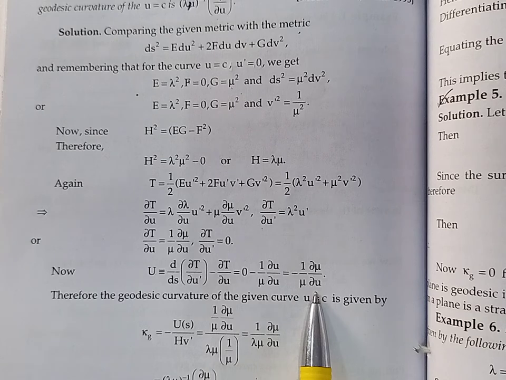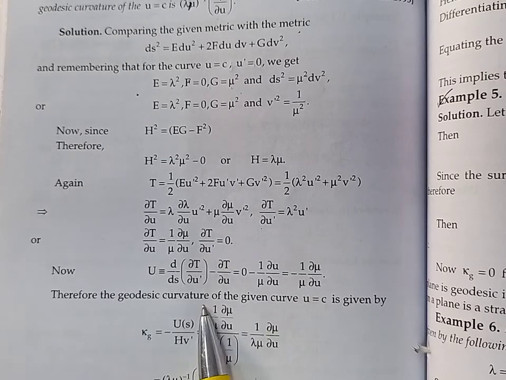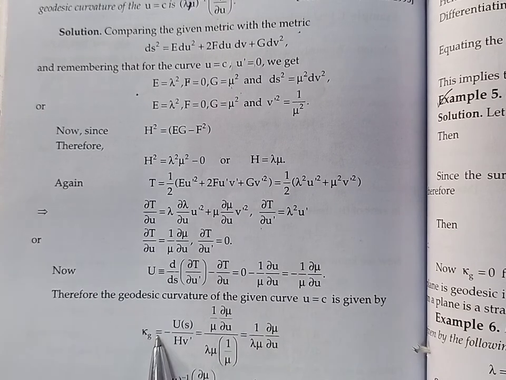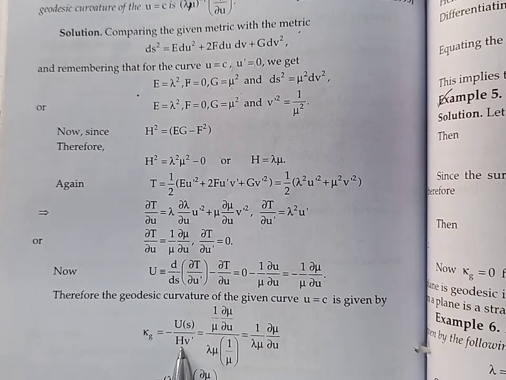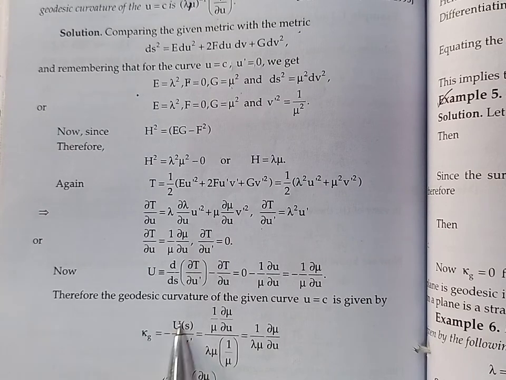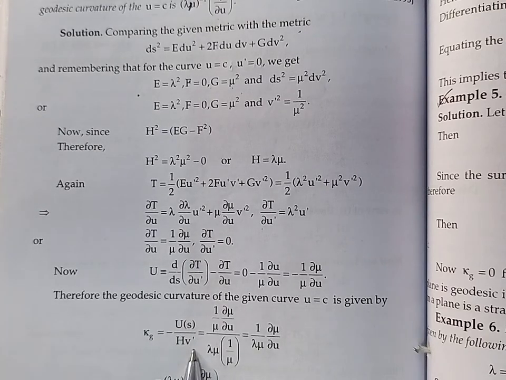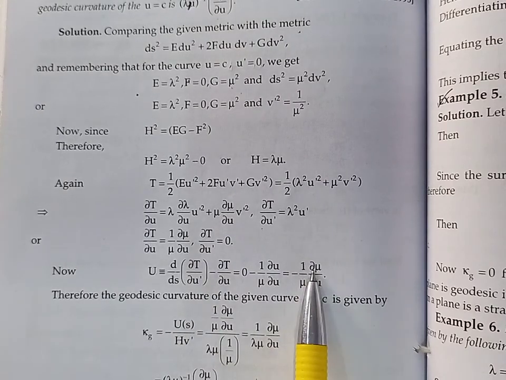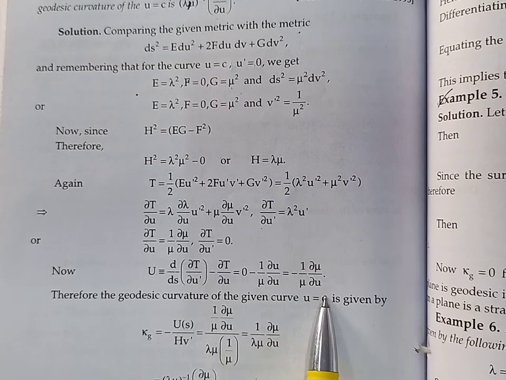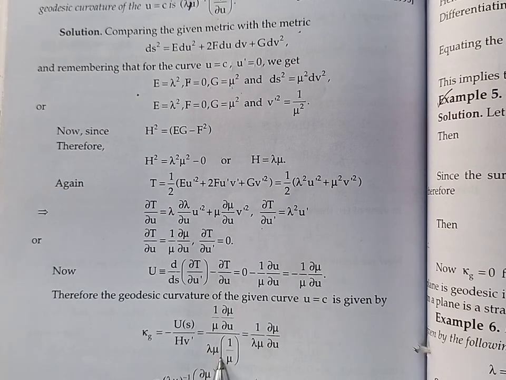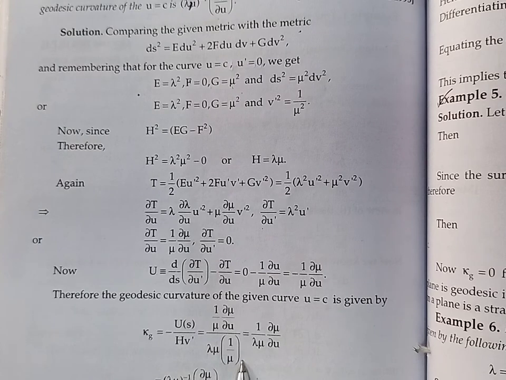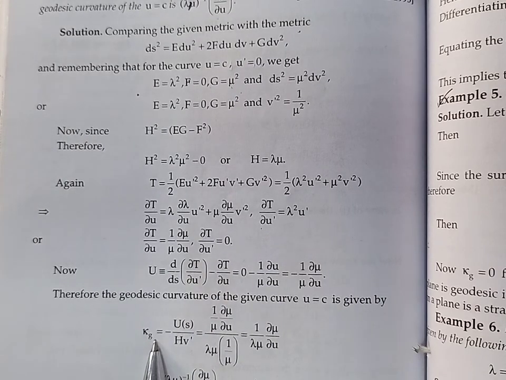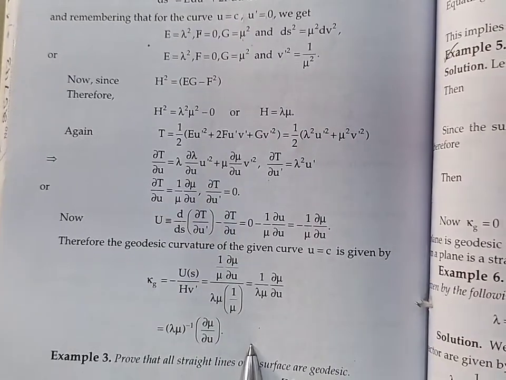Now we already discussed that the geodesic curvature for the parametric curve u equal to constant is given by minus U divided by h v dash. Substituting the values of capital U, h and v dash here. Capital U is minus 1 upon mu into partial derivative of mu with respect to u, and the value of h is lambda mu. The value of v dash is 1 upon mu. So substituting the values here, we get the formula for the geodesic curvature in the required form.